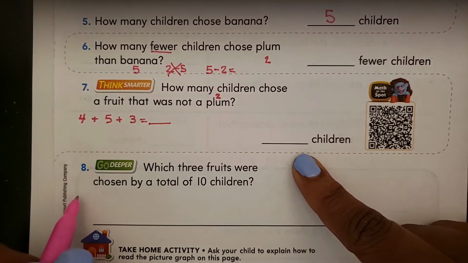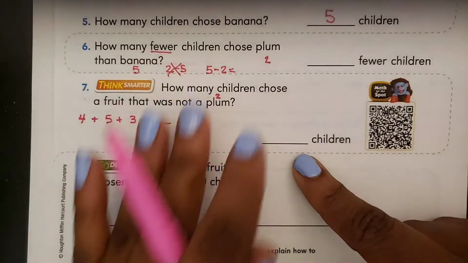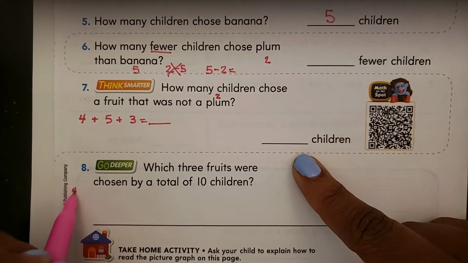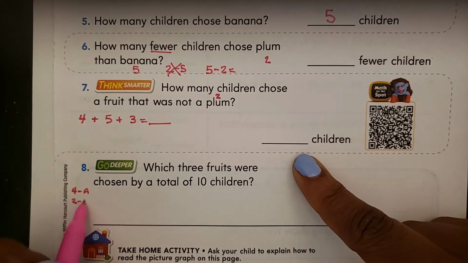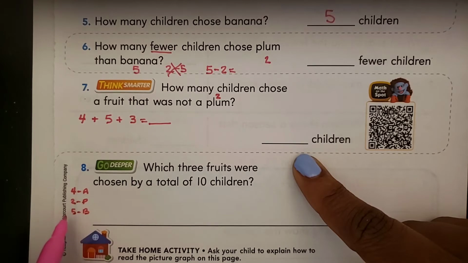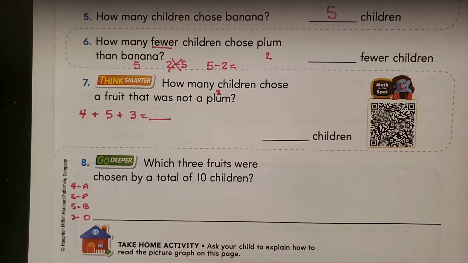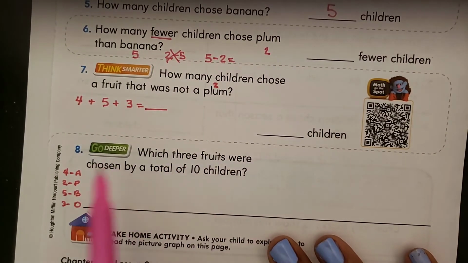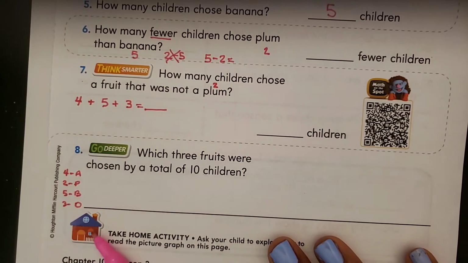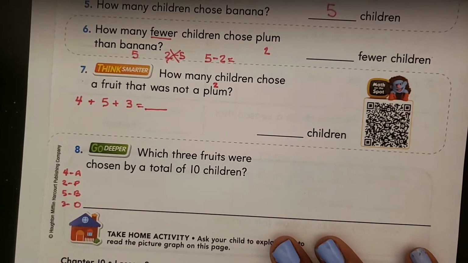I'm going to put a little cheat sheet down here so I don't have to keep sliding the paper back and forth. We know that there are 4 children who chose apples, 2 children that chose plums, 5 children that chose bananas, and 3 children that chose oranges. Now I'm going to play around with these numbers to try to figure out which 3 fruits were chosen by a total of 10 children. So this is just trial and error. You just have to keep picking different fruits to see.